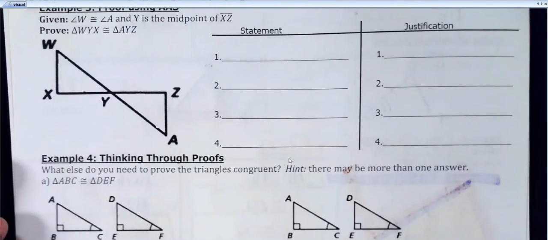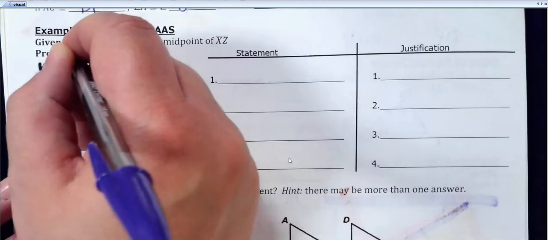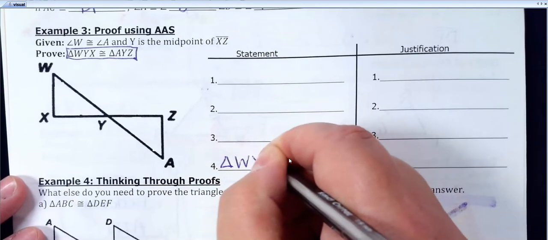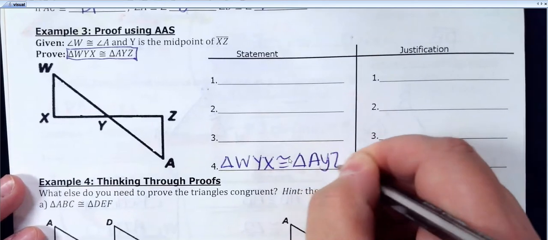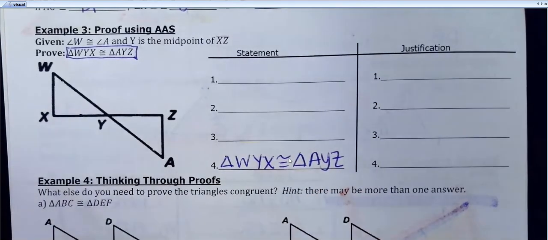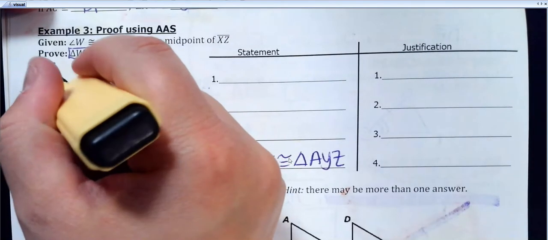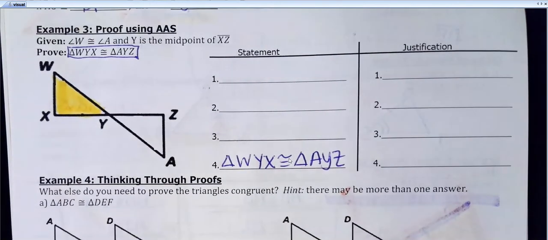All right. Now, this lovely picture here, we're going to prove triangle WYX is congruent to triangle AYZ. You do not have to do this, but in one of mine, I'm going to color one of these triangles yellow. We're just going to prove the yellow triangle and the white triangle are congruent to each other. Okay, before I even read the given information, do I have any reflexive property here?